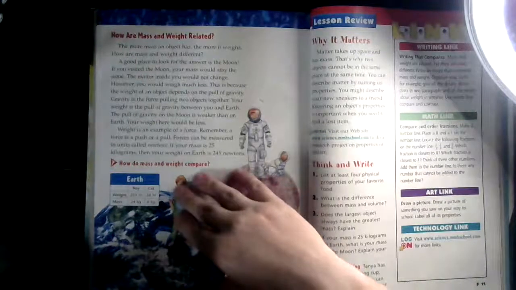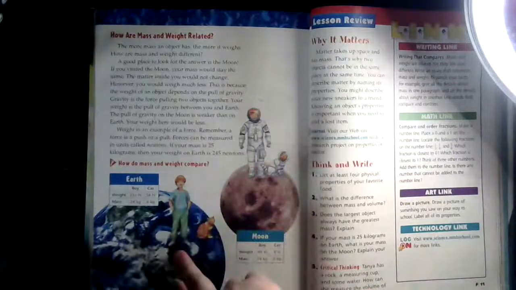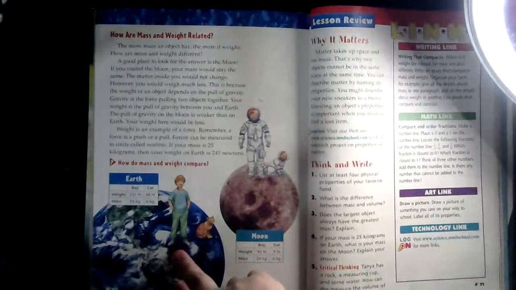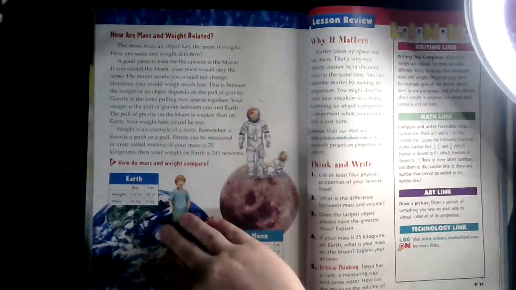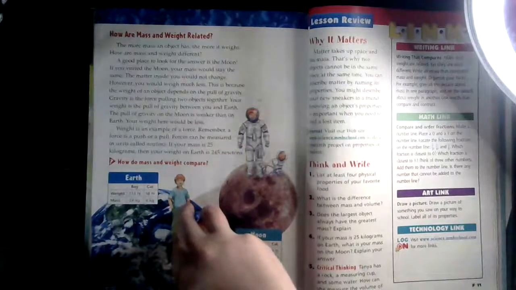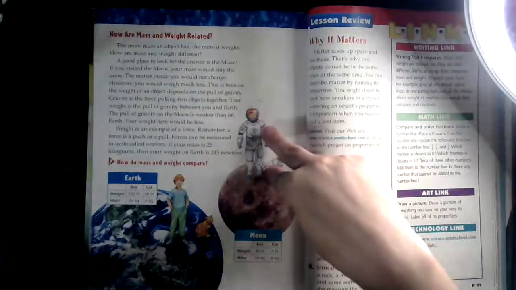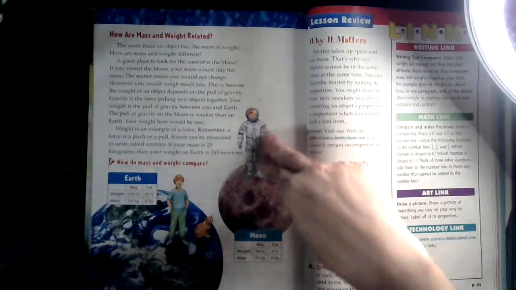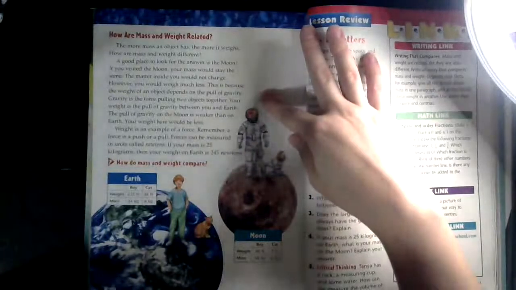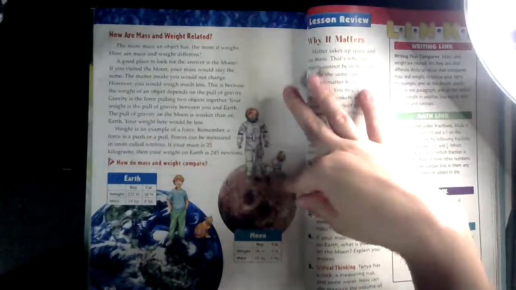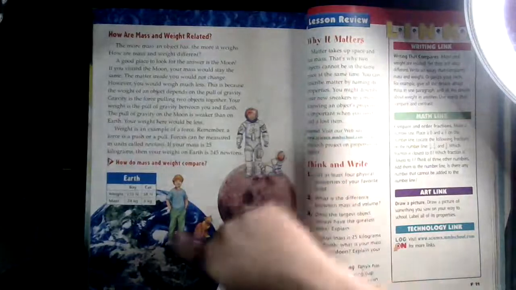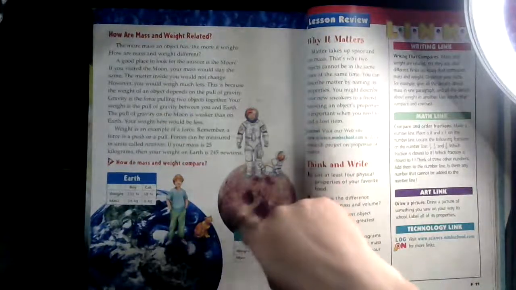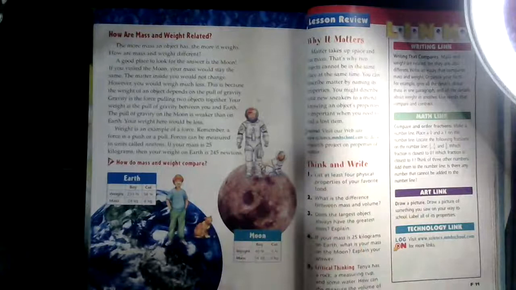Okay, so weight is the pressure of gravity that your body puts on the surface that's being measured, that you're standing on. So when you stand on a scale on Earth, it measures how much gravity you are pushing onto the Earth. If you were to stand on that same scale, same person, on the moon, now you're going to have a spacesuit, which is heavy, so you'd have to subtract the weight of the spacesuit itself. And if you were to stand on the moon, your weight will be different because the gravity on each planet is different. If you were to visit the moon, your mass would stay the same.